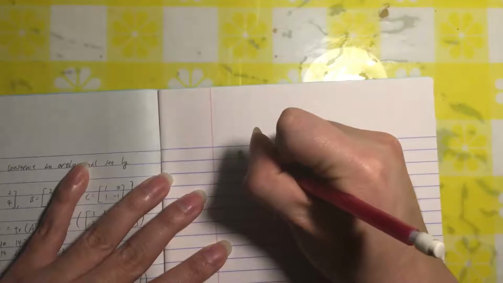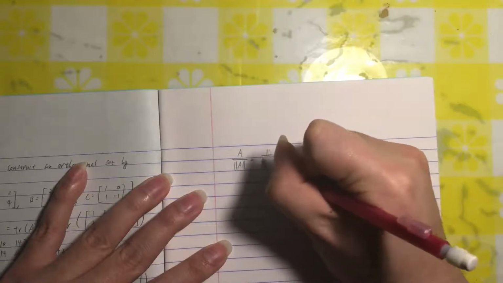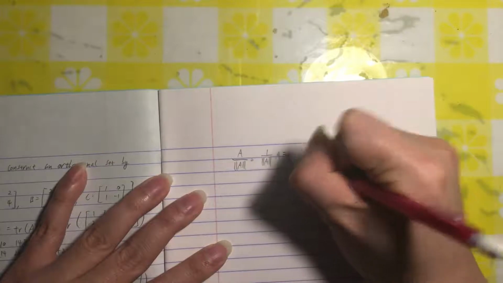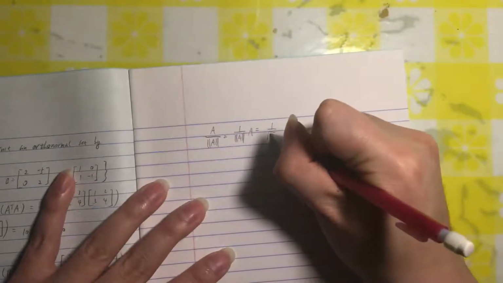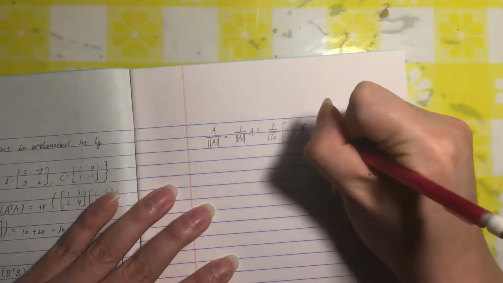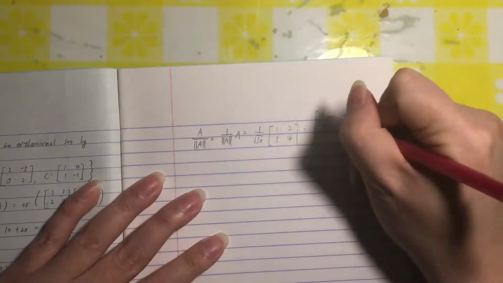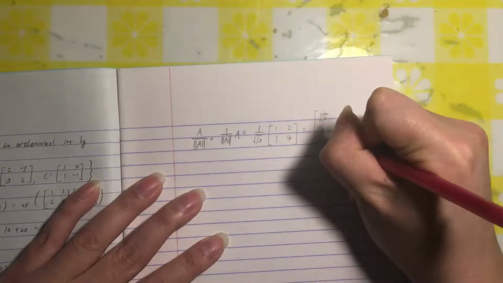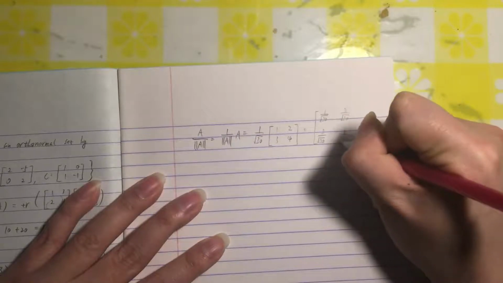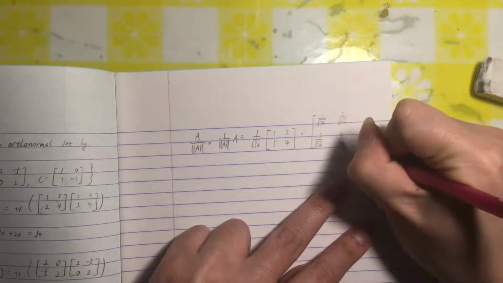That's norm of A, B, and C. Next, we can normalize S. If I take matrix A divided by norm of A, that's the same as 1 over norm of A times matrix A. And we know that norm of A is square root of 30. A is the matrix 1, 2, 3, 4. Multiply. We get 1 over square root of 30, 2 over square root of 30, 3 over square root of 30, and 4 over square root of 30. That's how we normalize matrix A.